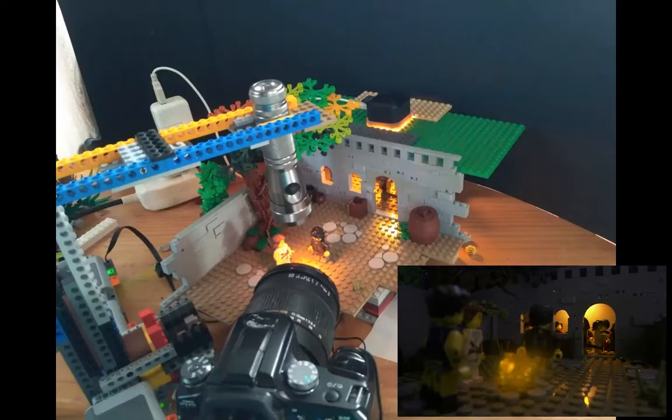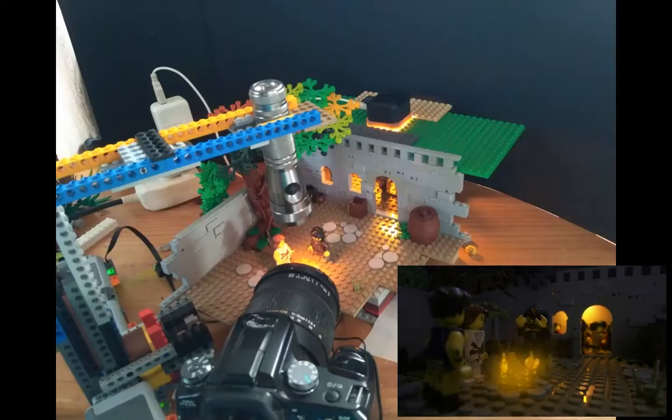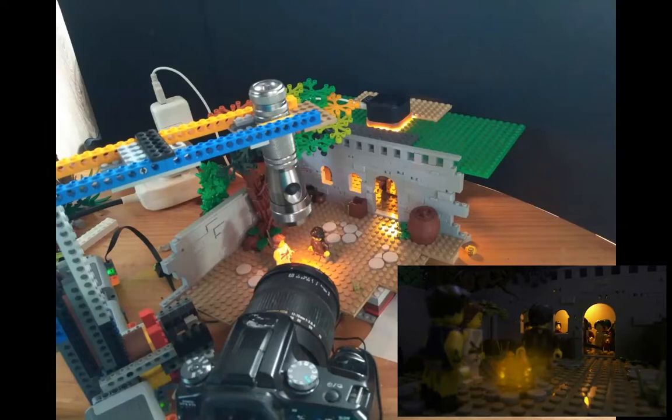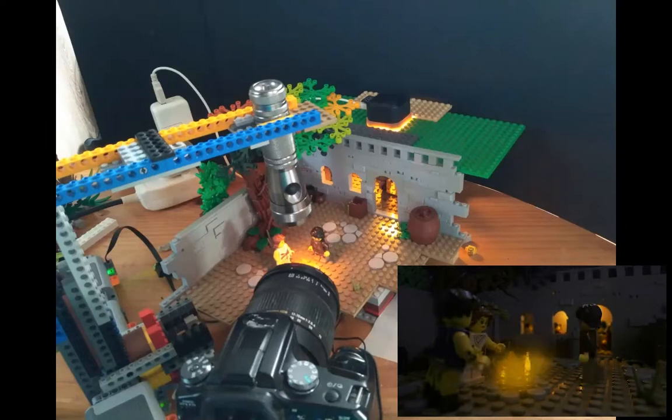So I had the little light that you can see on the top there, coming down from the top, so it looked like it was coming out the windows and doors. And then for the campfire, you can see I've built a little Lego rig to put a torch on that then points directly at the campfire.